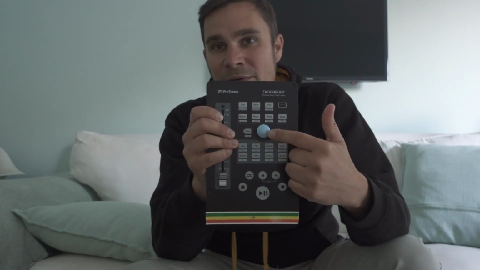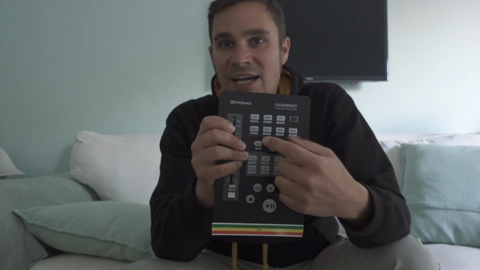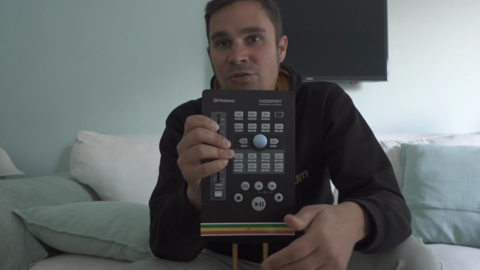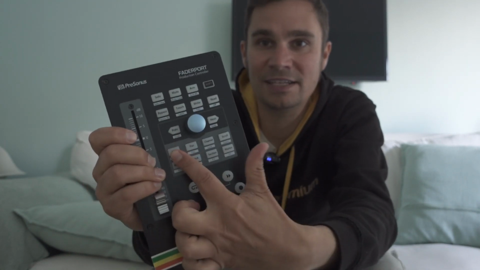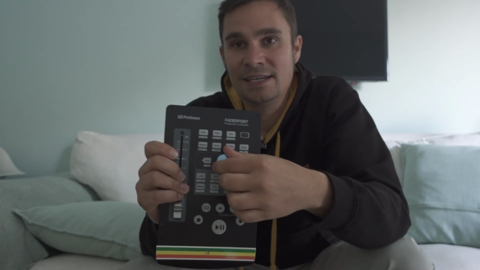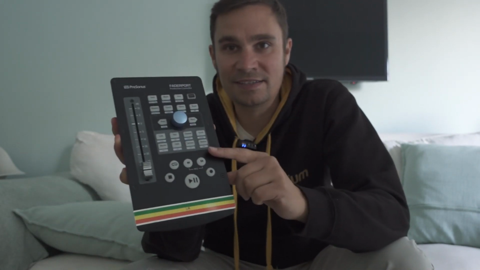So this is a very good workflow, because then I have full control over it. For this I just push down this link button right here, and then I can dial in the value in the desired parameter which I've chosen with my mouse. So this is quite good and quite handy. That's why I like this device a lot.